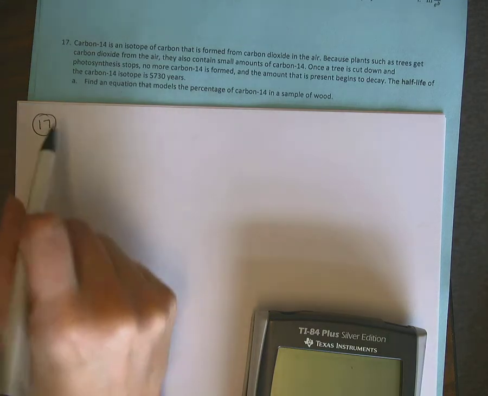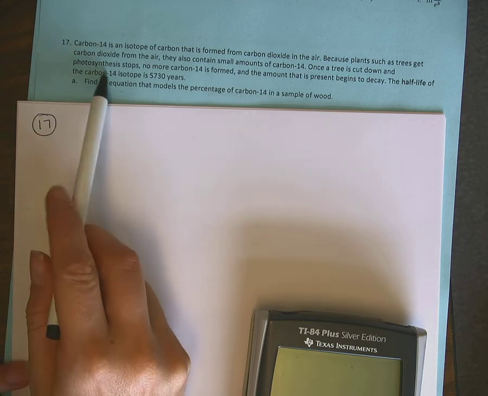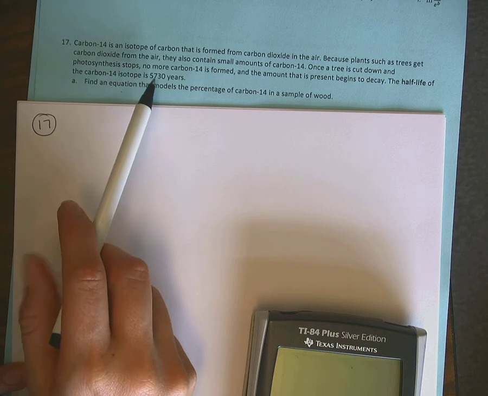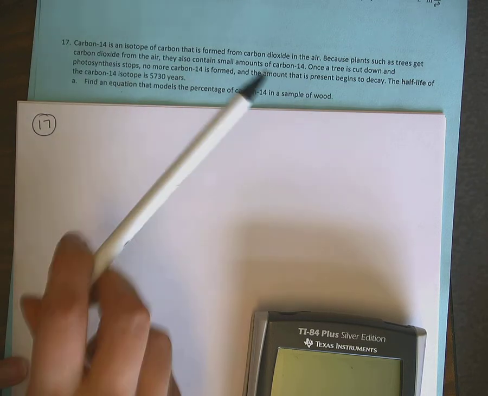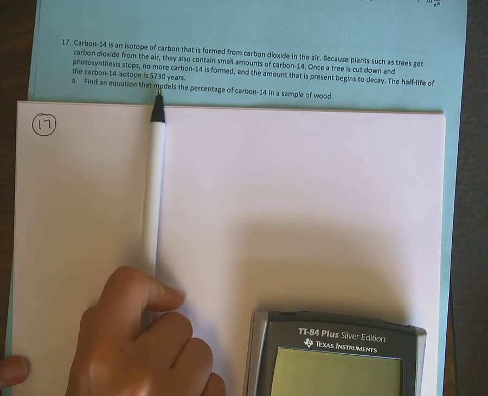Okay, I'm going to go over number 17 from your review. We have a word problem here. It's talking about the amount of carbon-14 remaining in a living organism. And the one thing they tell us is that the half-life of carbon-14 is 5,730 years.